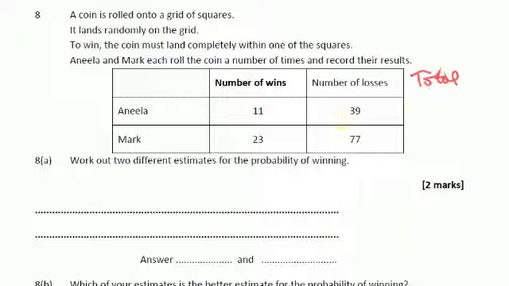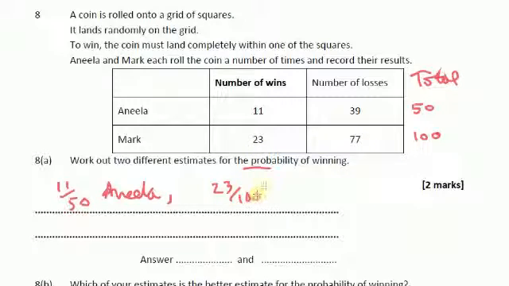let's write down the total. So for Anila, 11 plus 39 is 50, Mark, 23 and 77 is 100 altogether, because that's quite useful. Work out two different estimates for the probability of winning. So for Anila, there's going to be 11 chances of winning out of a total of 50. And for Mark, it's going to be 23 chances of winning out of 100. So 11 out of 50 and 23 out of 100.